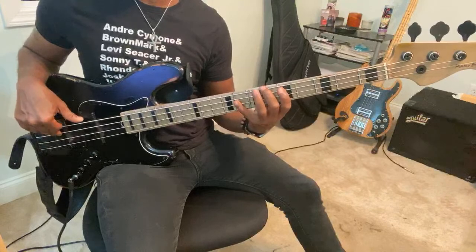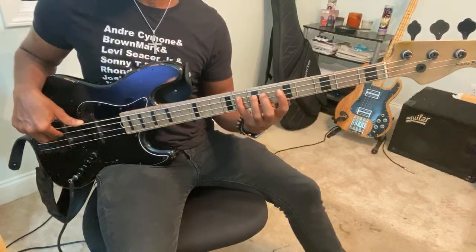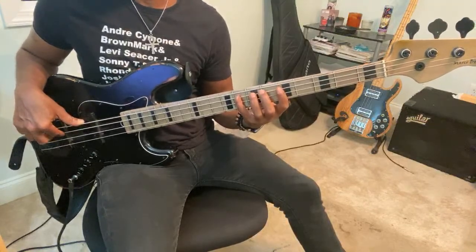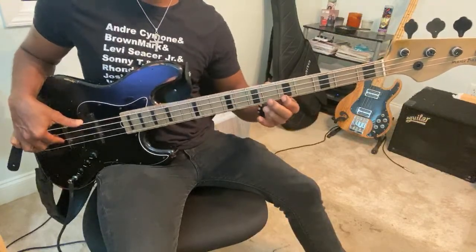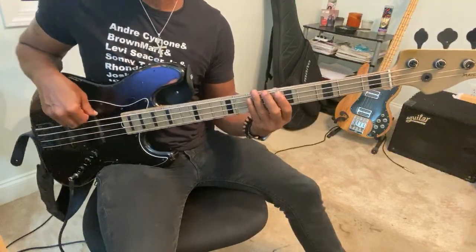We've already seen this way to finger a major triad. Here's another way to finger a major triad. See that? What would that get you?